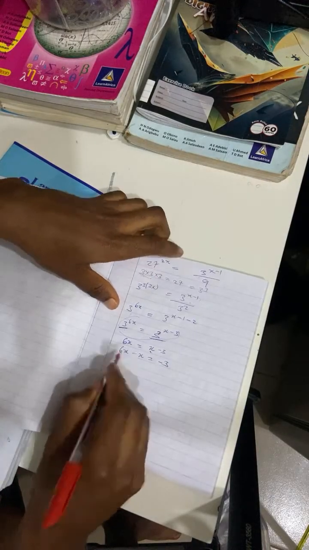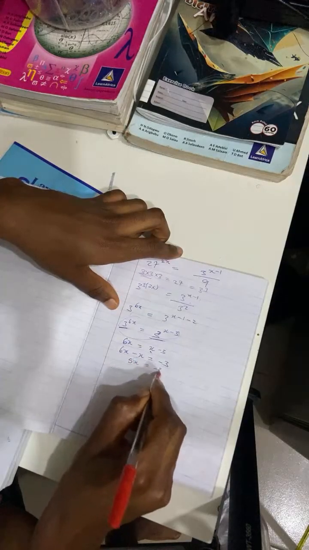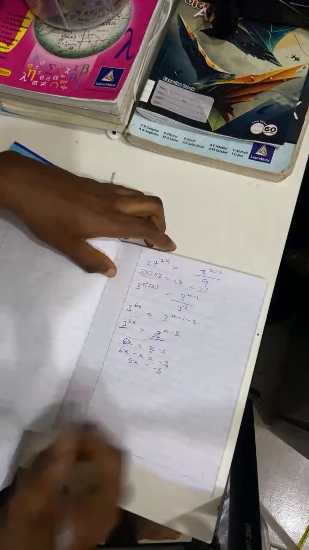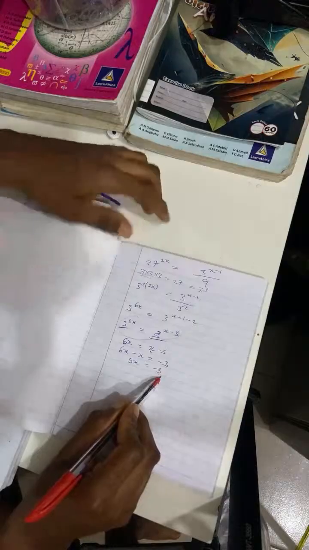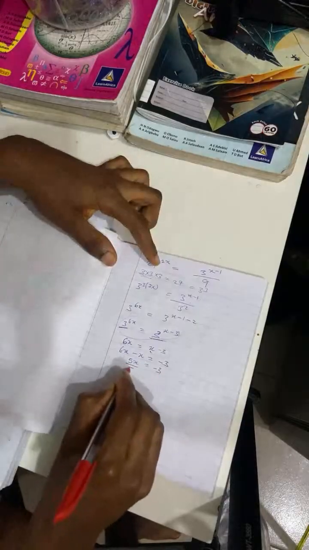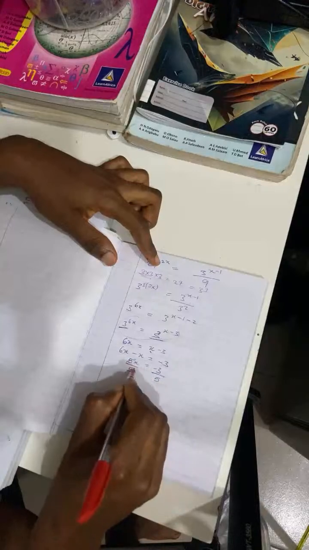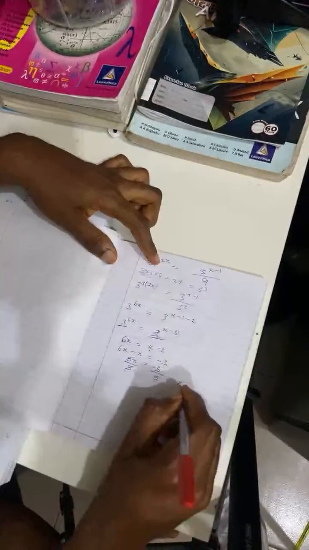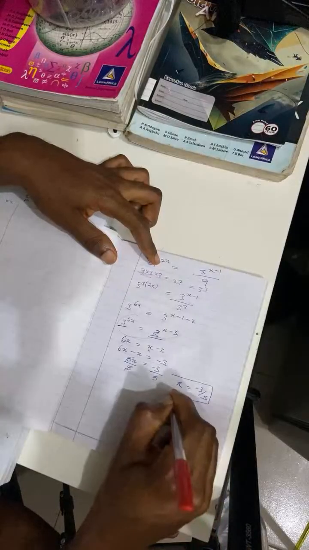6x minus x is what? Is 5x. You have it as 5x, and that's minus 3. Okay? And 5x is equals to minus 3. For you to get the value of x, you just have to divide by 5 and divide by 5. Once you divide through by 5, you see that x is equals to minus 3 over 5. And that's the answer.